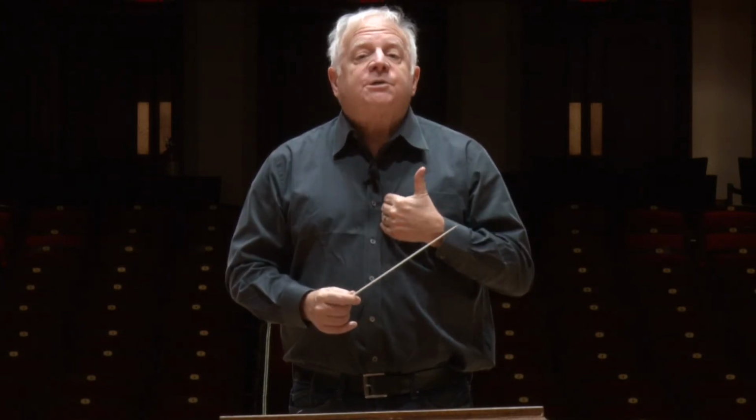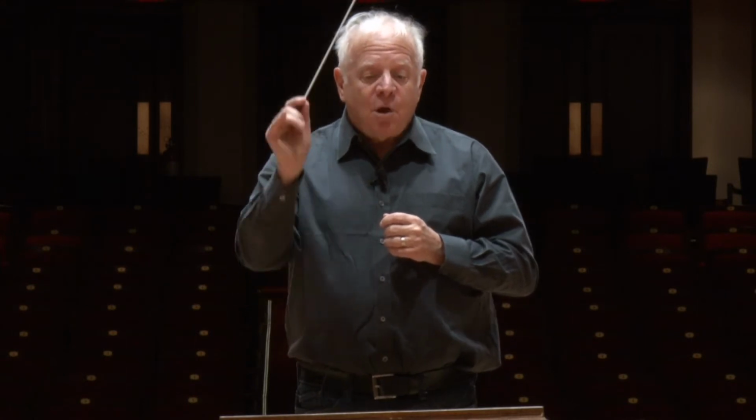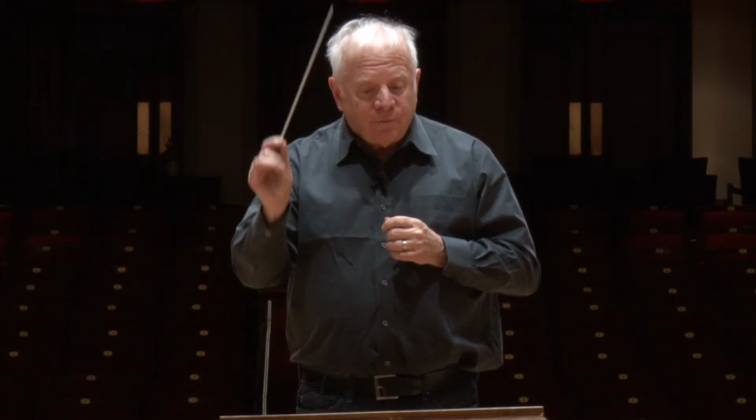But supposing the tempo is about 1, 2, 3, 4, 1, 2, 3, 4, you could consider that it could be conducted like 1, 2, 3, 4, or simply what we call subdivide that 2 into 4 separate beats, like this. 1, 2, 3, 4, depending on the emphasis that the composer requires.